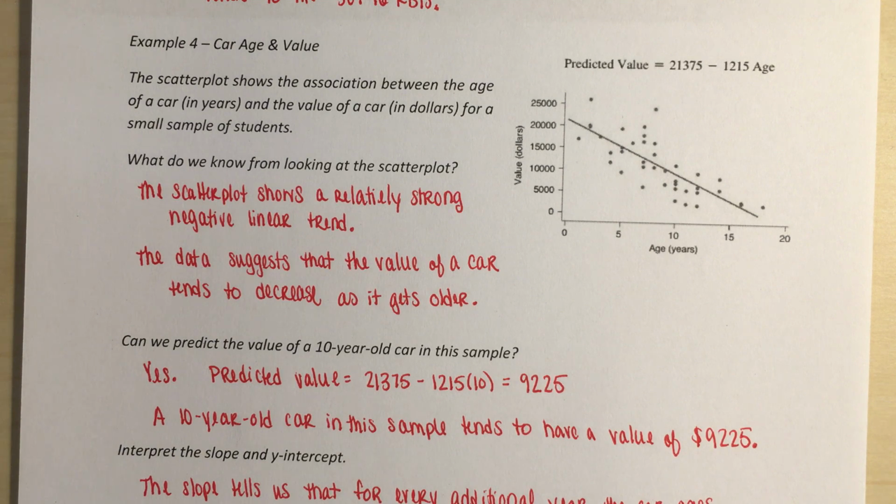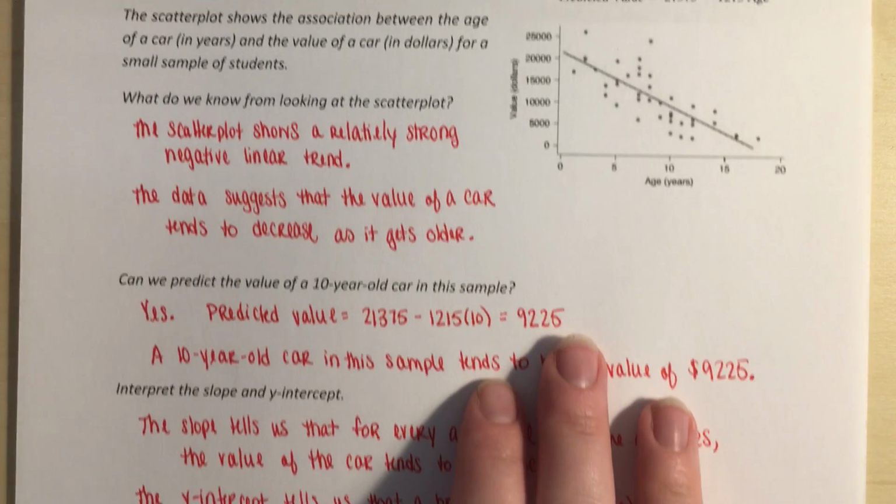So as x increases, y decreases. The cost of the car is going down. We have a negative slope. We had a negative linear trend.